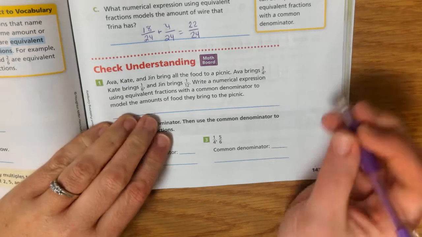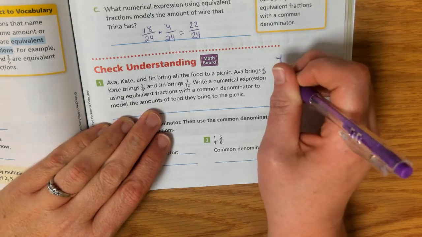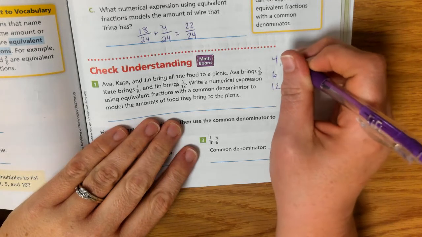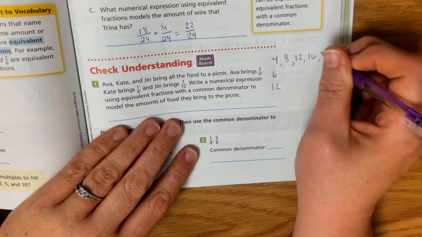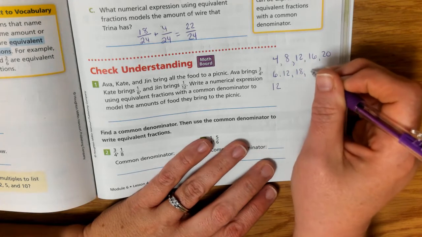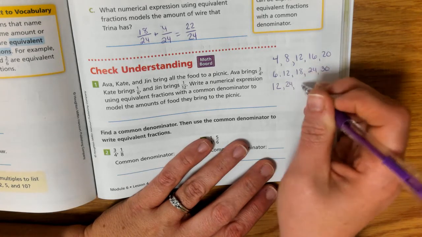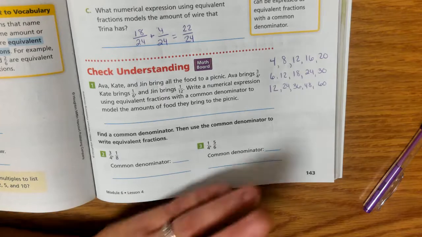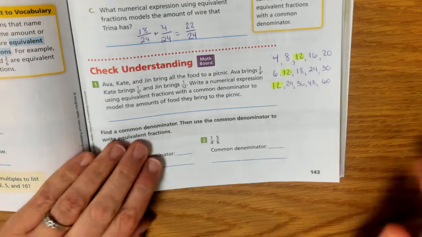So we have Ava with 3/4, so we have a 4, we have a 6, then we have a 12, and we need to see what we can find that they have in common. So we've got 4, we're going to list the multiples of 4. 4, 8, 12, 16, 20. I'll just go up to 5. 6, 12, 18, 24, 30, 12, 24, 36, 48, 60. So what do they have in common? We can see that they have a 12 in common. So our common denominator will be 12.